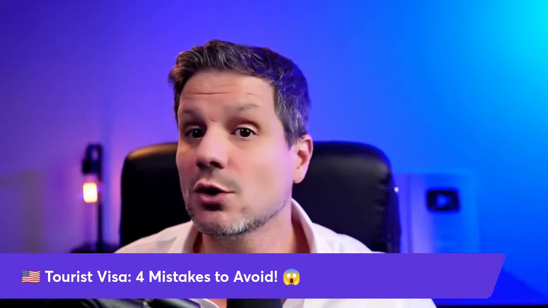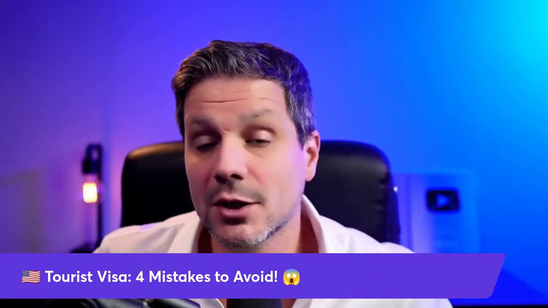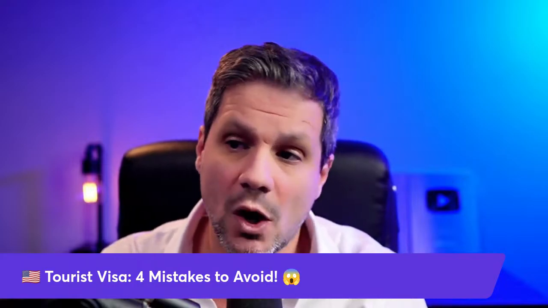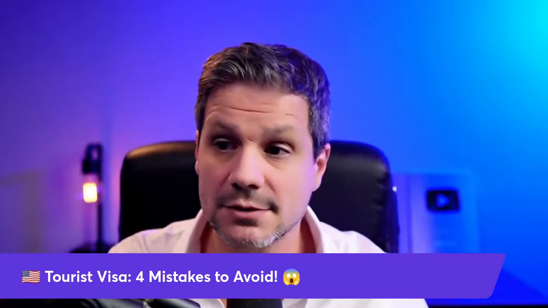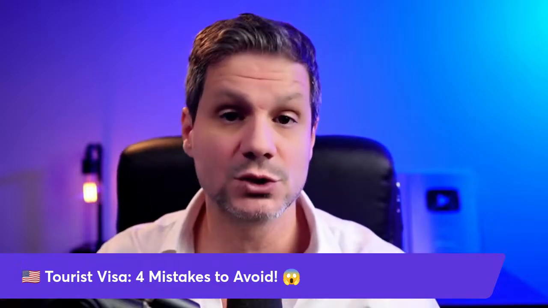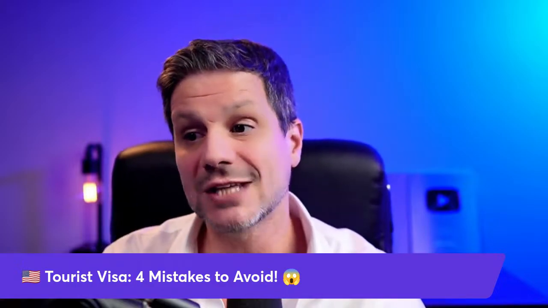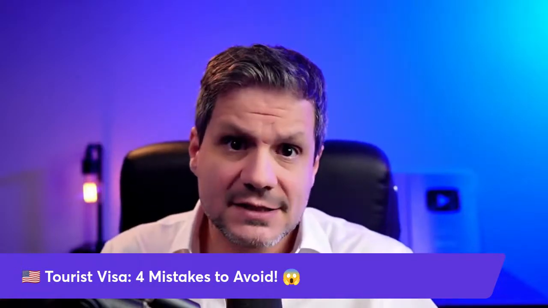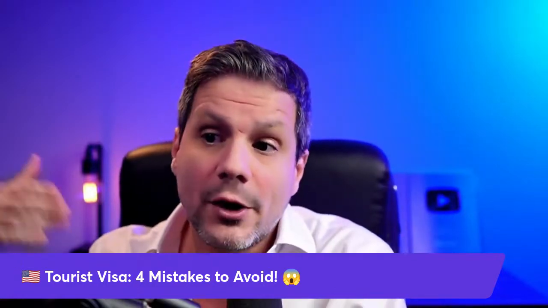Or maybe they don't even give you the chance to explain it, because with the tourist visa, they give the visa if they want, and if they don't, they don't give it. Sometimes they reject it just because, and they have all the authority and power to do so. So you need to be careful, protect the visa and use it properly.